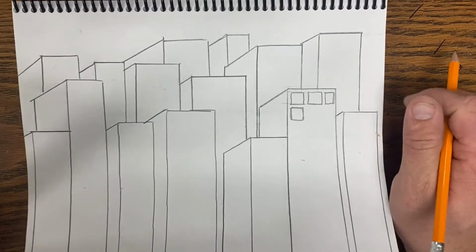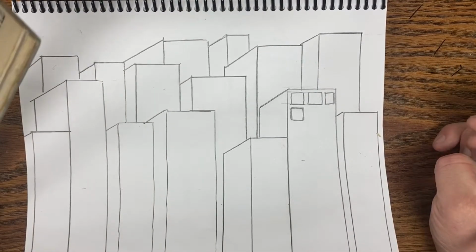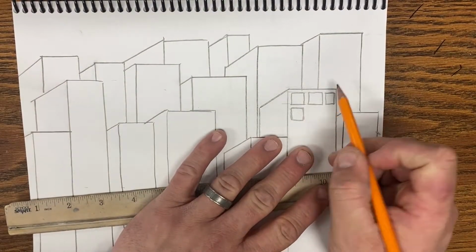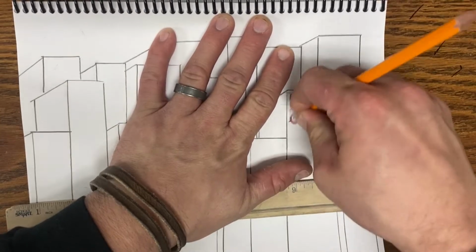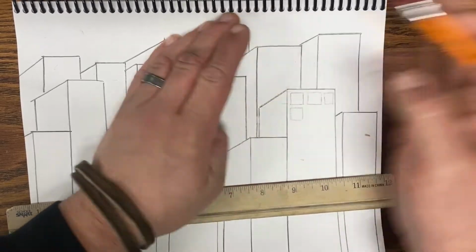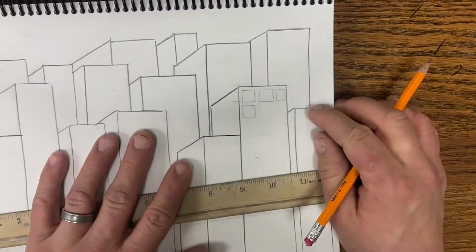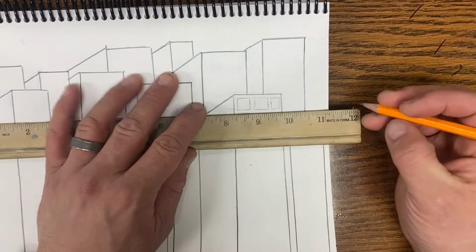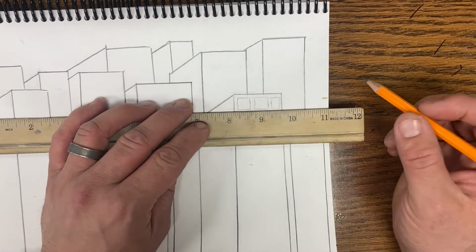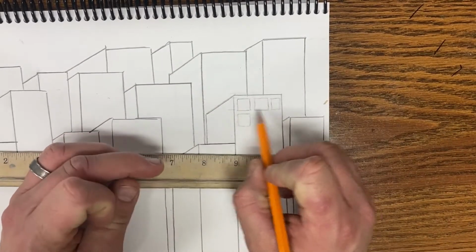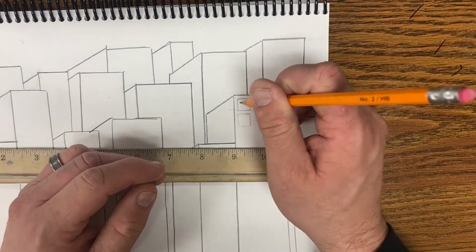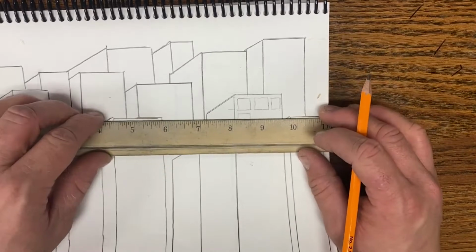This is going to be a very, very tedious kind of job because you're going to do a lot of making straight lines. I've started adding windows right here, but I'm going to erase these and start over so I can give you a better idea. To do windows, you want to make sure they're all straight with each other and that they're not messy lines. That's where the ruler is going to come in.